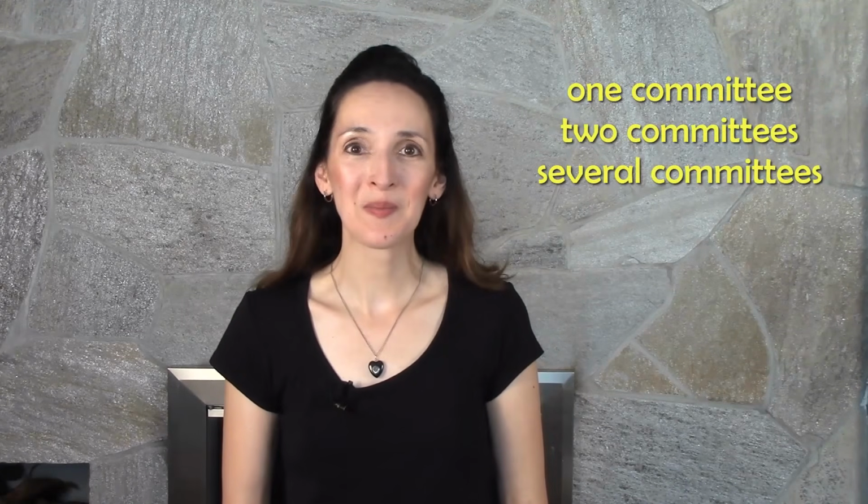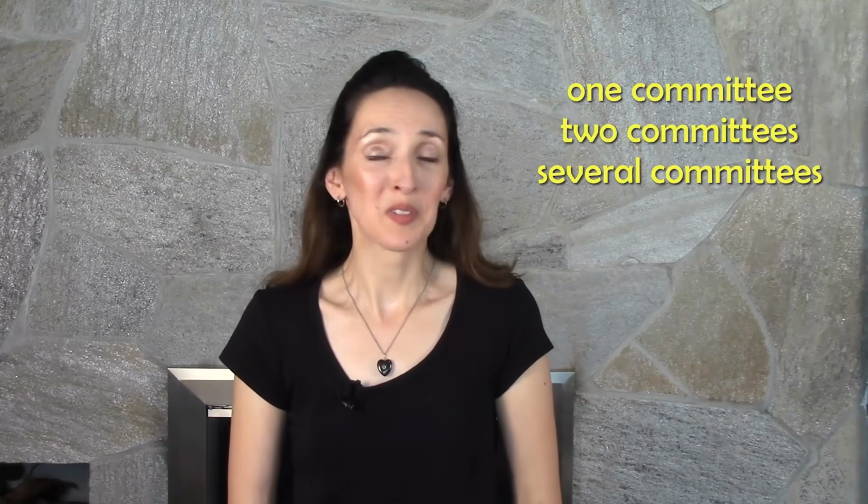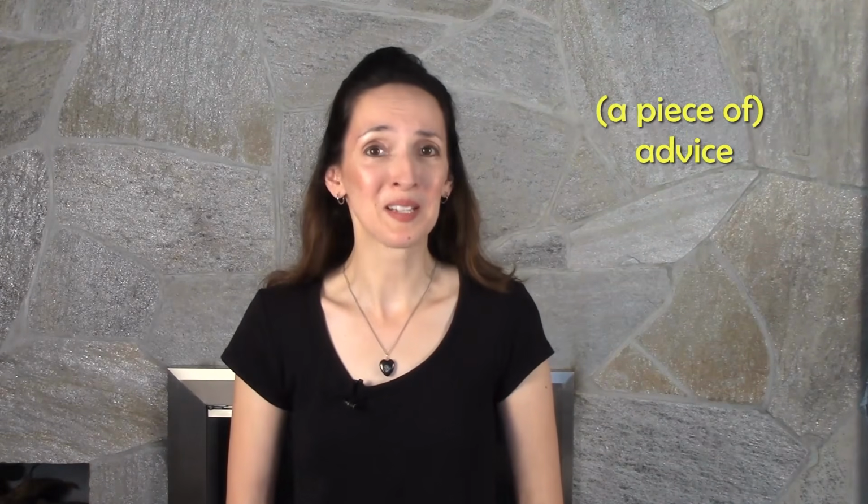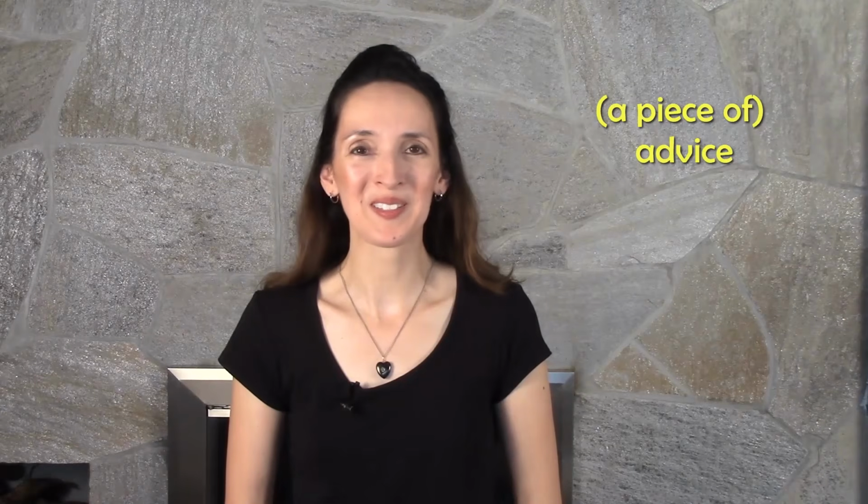Do they use the same quantifiers, the same quantifying phrases? No. First of all, we can usually make collective nouns plural. One committee, two committees, several committees. So we can talk about several committees or several teams, but we can't talk about several advices. Advice remains an uncountable noun, no S.